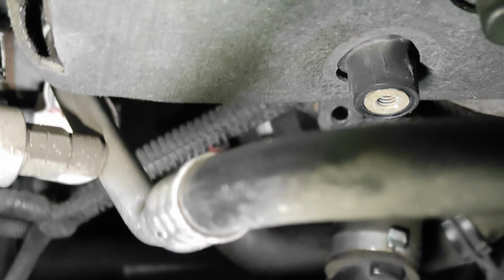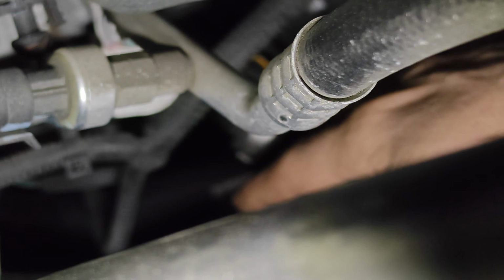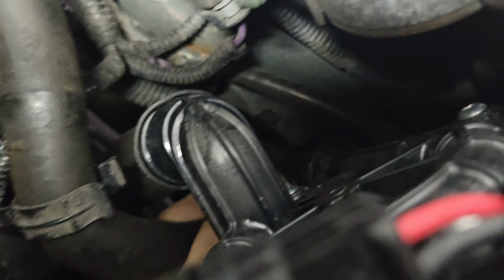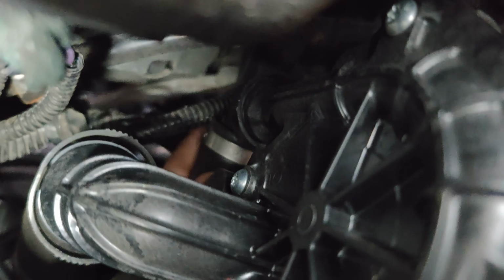Okay guys, so this thing came back off again. I don't know why it's blowing off now. So we're going to have to figure out what's going on here. Maybe the lines broke. I don't know why this thing keeps blowing off. It's clipped on all the way now. It's 100% clipped on.